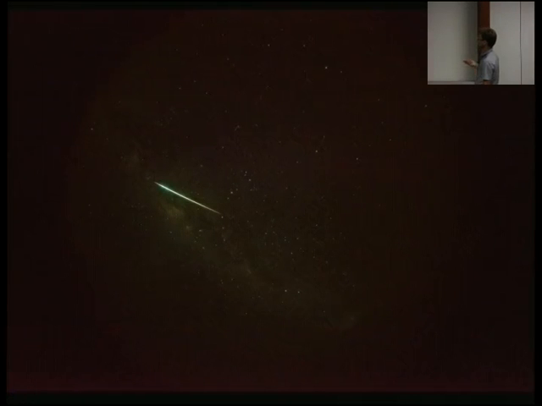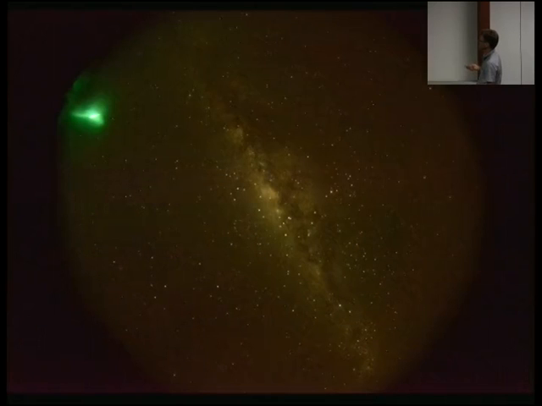Yeah. So this is a typical image from the Mark I camera with a nice fireball. You can see the Milky Way here. This is another fireball that looks a bit strange. It's pretty green, and it created some dust thing, which happens from time to time. And this image is shot with a higher sensitivity ISO setup than the other one.